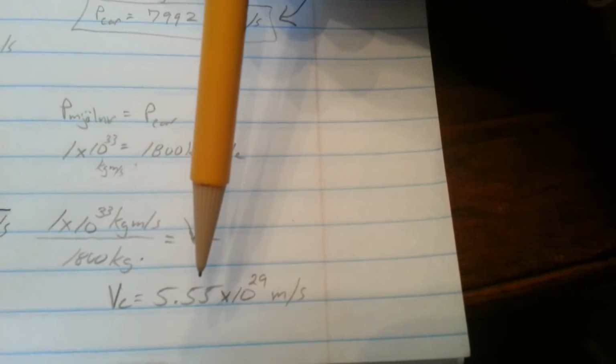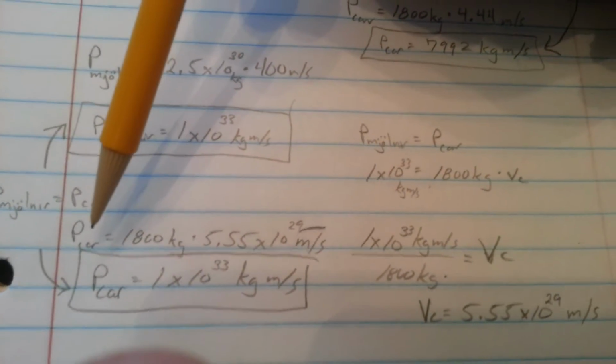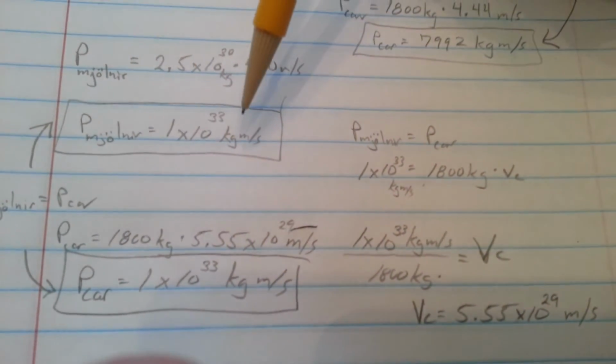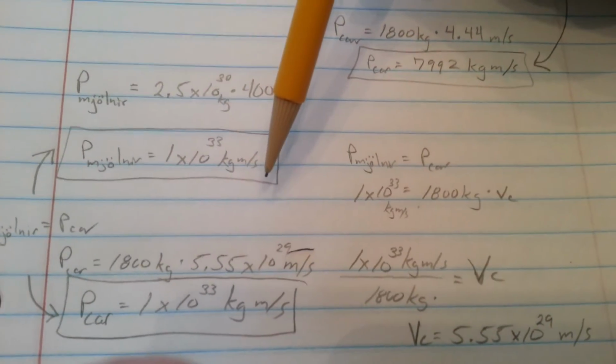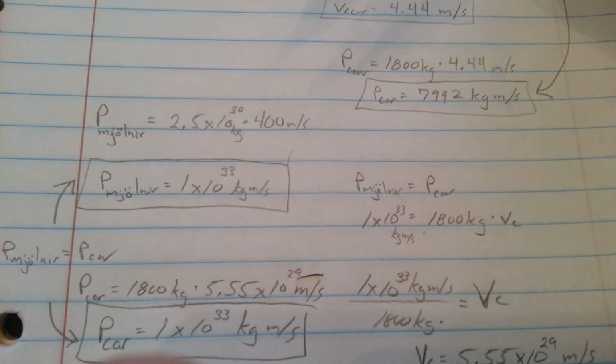Then you set that equal to the car, which gives us that the car flies back at a velocity of 5.55 times a very large number. The thing is moving. Why it's not turned to dust, I don't know. But then I plug that back in to find the momentum of the car instead of just the velocity, and that gives me something quite similar to the momentum of the hammer, proving thus that momentum is conserved.